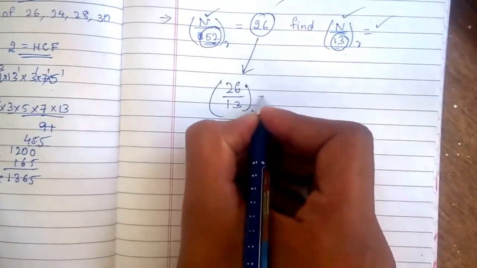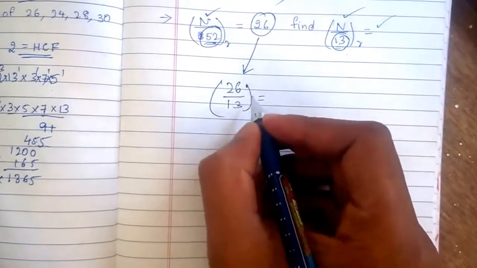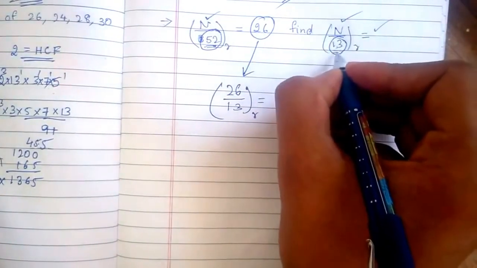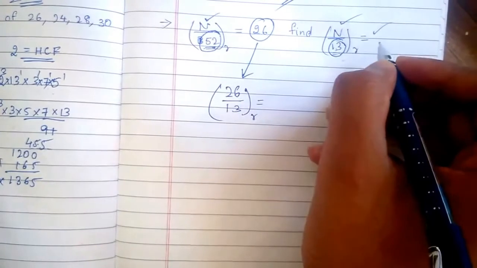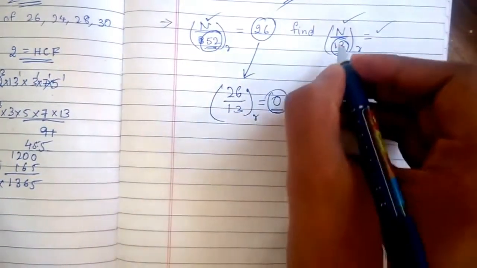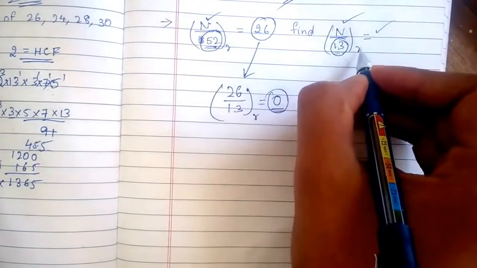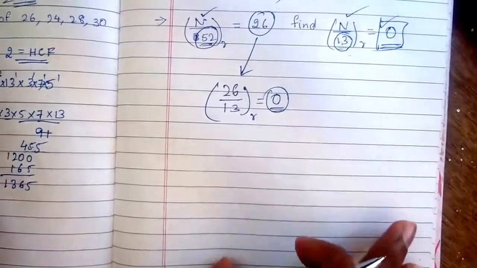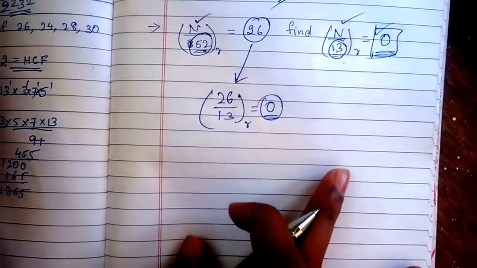the remainder. Whatever remainder you get here is the same number you would get when you divide this number by 13 and take the remainder. 26 by 13 remainder is 0, so the remainder when n is divided by 13 is also 0. That is the answer. We will proceed to the next type of question.